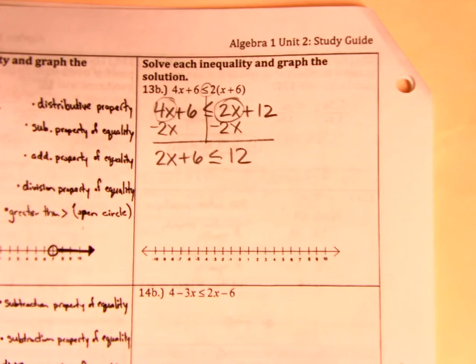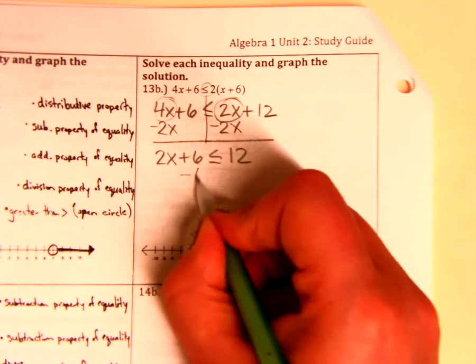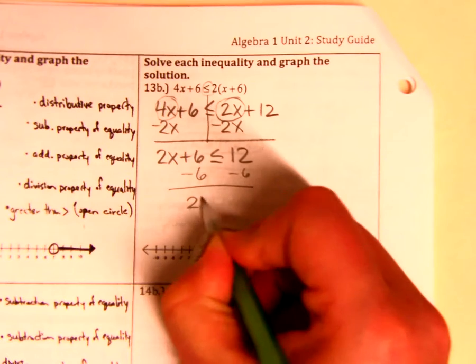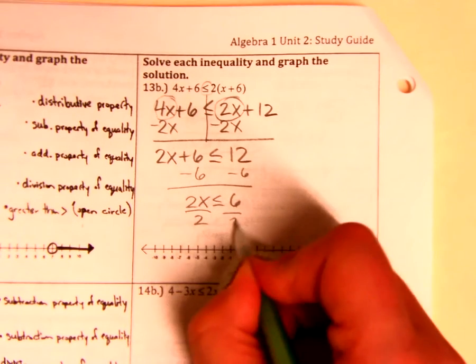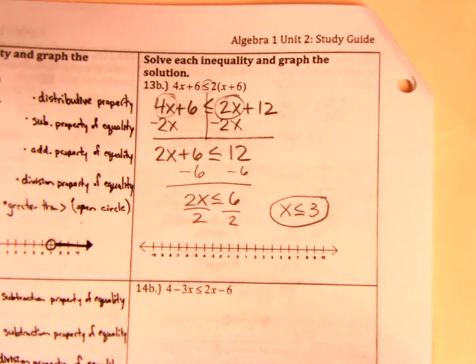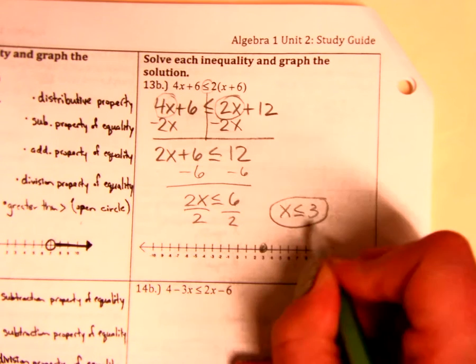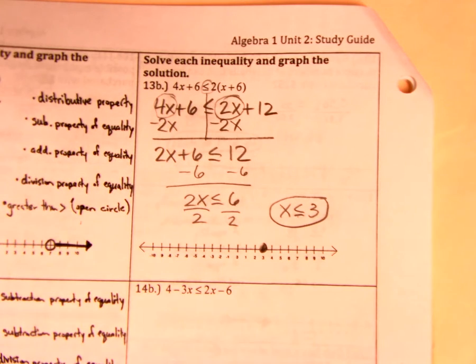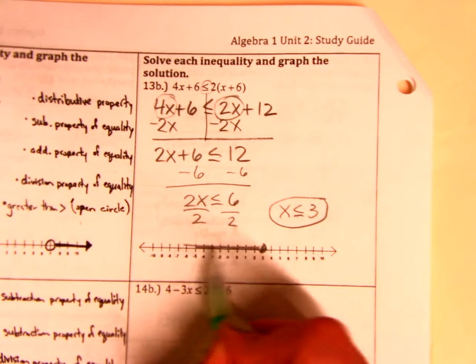And now we're left with a two-step inequality. So we've got 2x plus 6 is less than or equal to 12. We'll subtract 6 from both sides, right? And divide by 2 to get 3. We have to graph it. So it's going to be a closed circle at 3 because 3 is included in our answer. It could be equal to 3. And we're talking about all the numbers that are less than or equal to 3, so we're going to shade to the left.